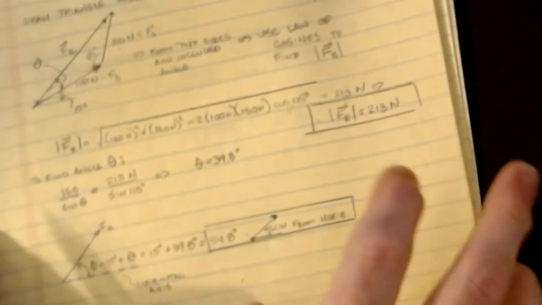So these two pieces define the vector. I measured 54.8 degrees from the horizontal. The tail of the vector has to be here, and I have to draw my arrowhead on there to indicate that it's starting here and going in that direction. Then it's 213 newtons along there. So these two pieces represent the solution to that answer.